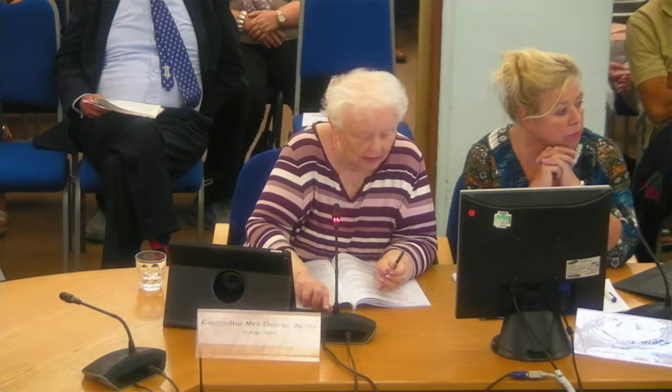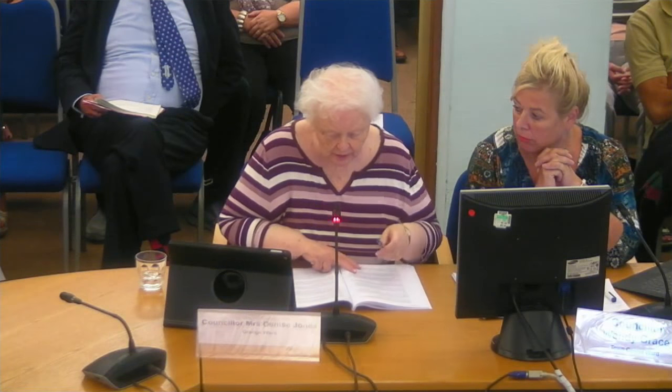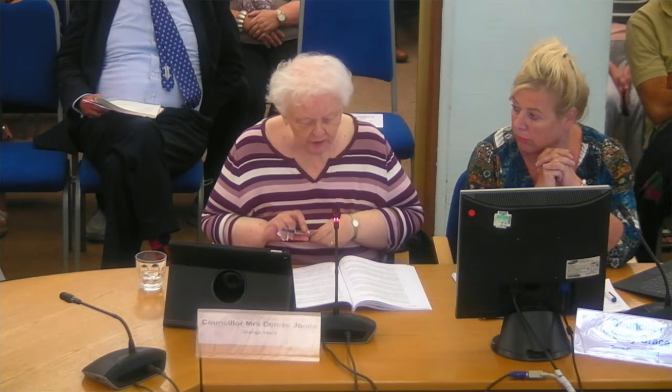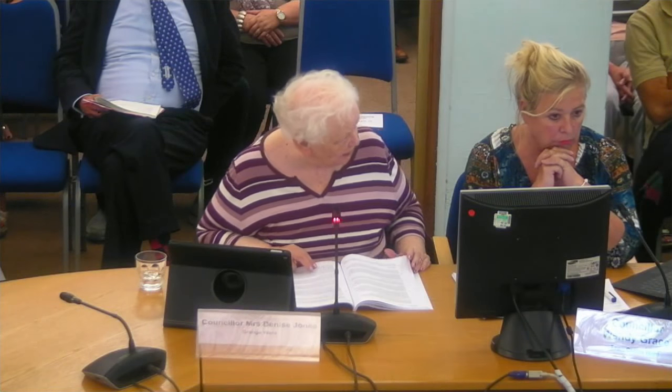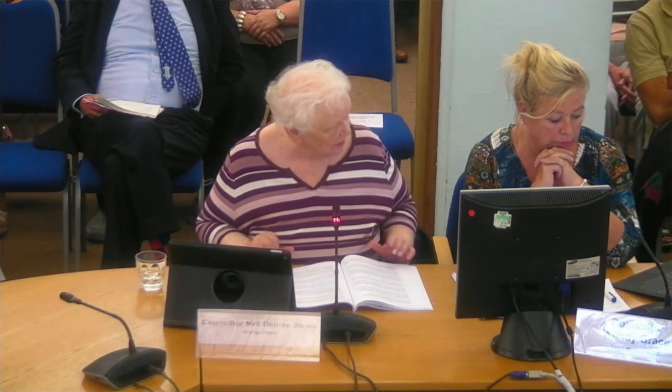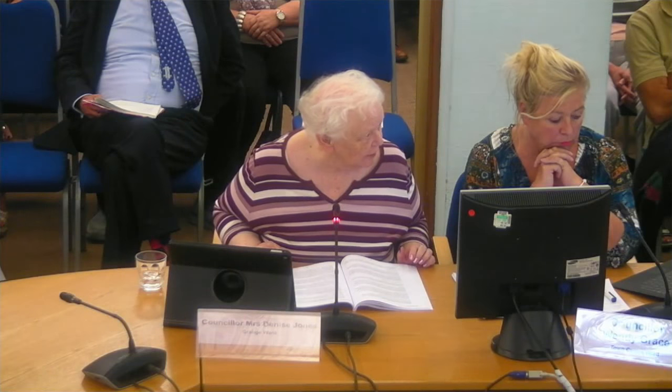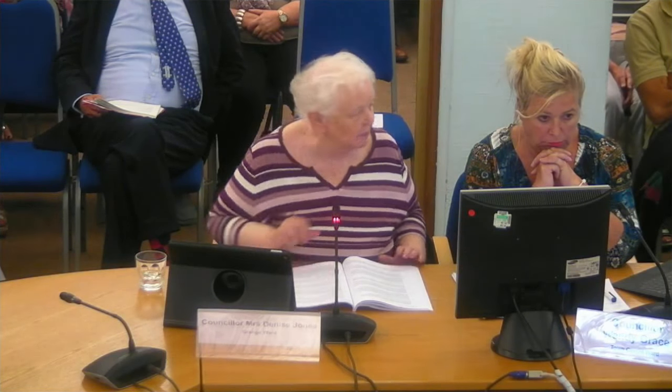Proposal to refuse. I totally agree that it is a case of bulk, mass, scale. It will ruin one part of an important area of the Friars Cliff region, and I don't think it's acceptable.